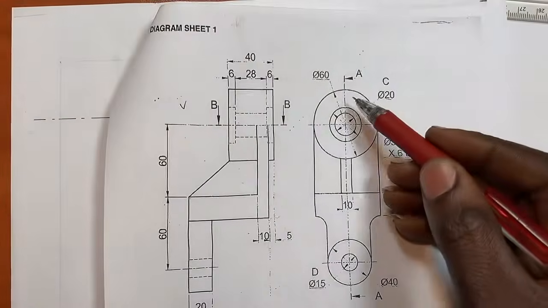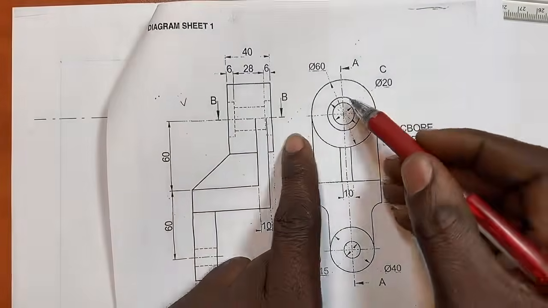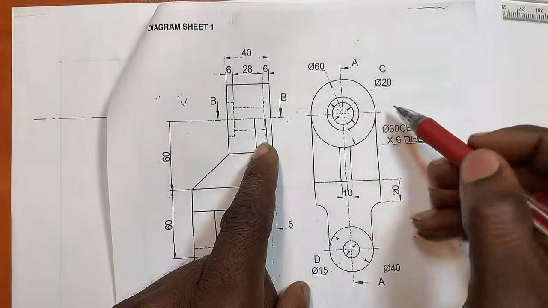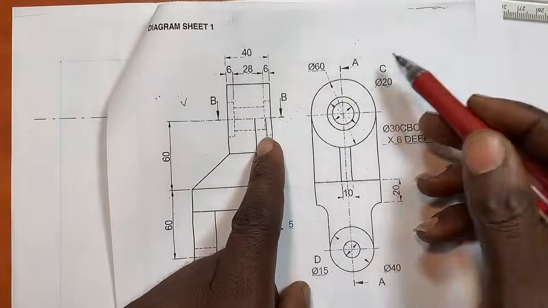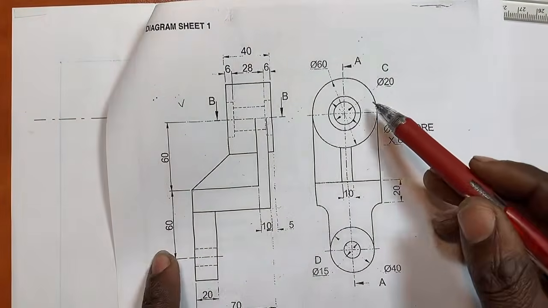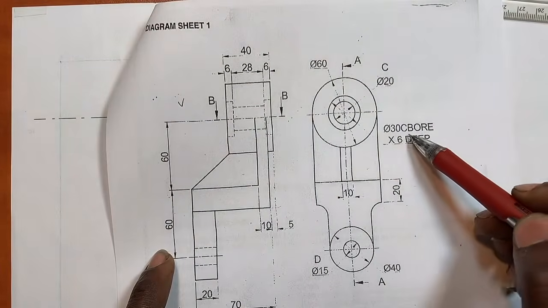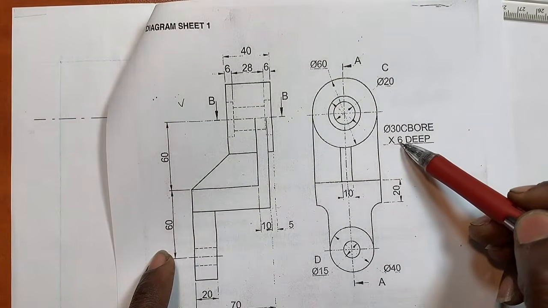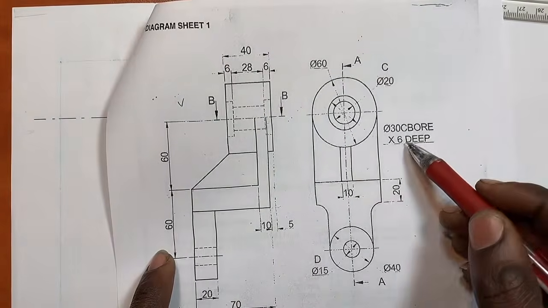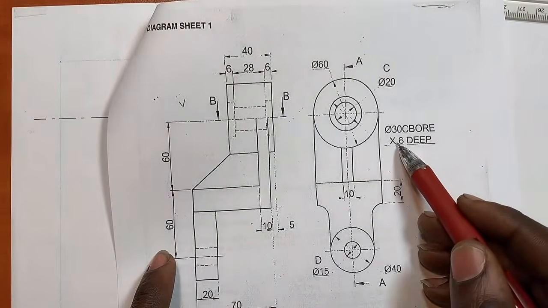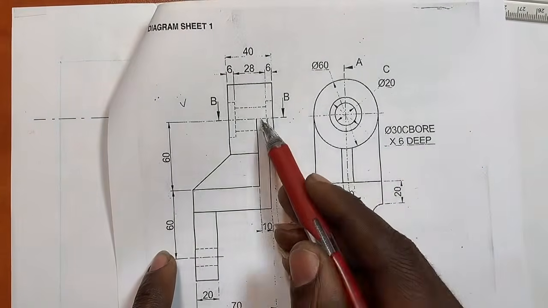Understand? After I've drawn this one, which one is that one? This I can then follow with diameter 30, and the depth is what? The depth is 6 millimeter, which means from here till here is 6 millimeter.